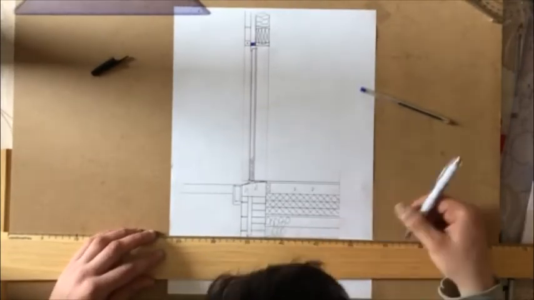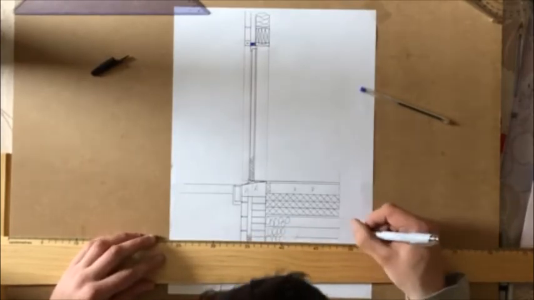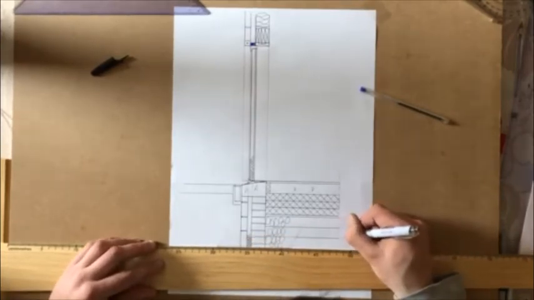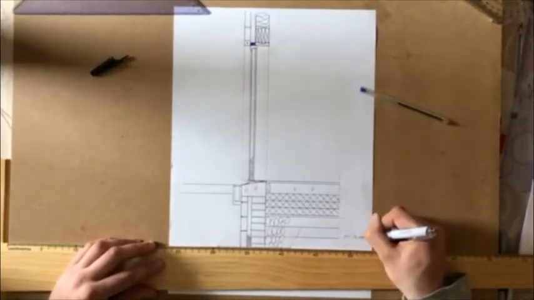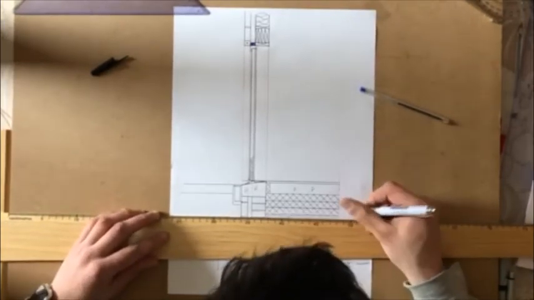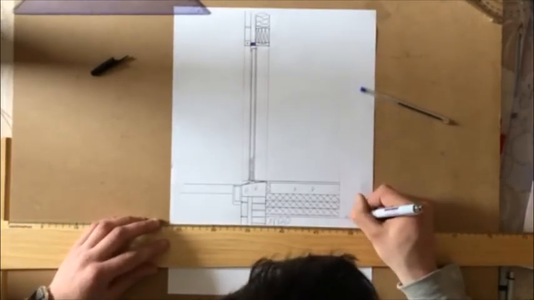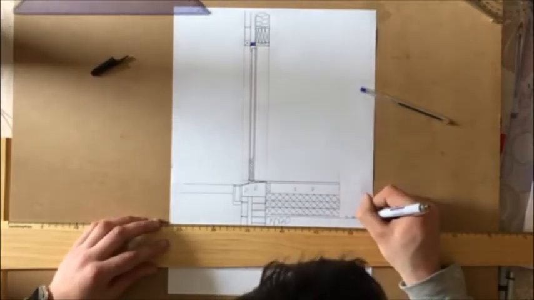We have minimum 150 hardcore, 50 sand binding.